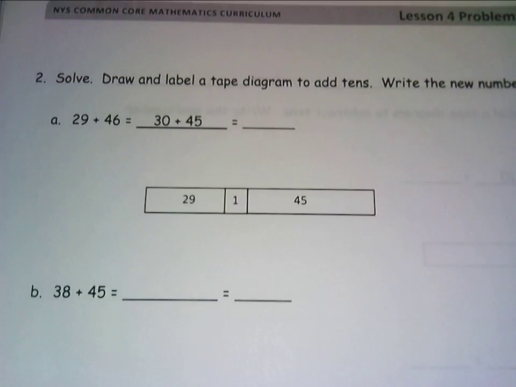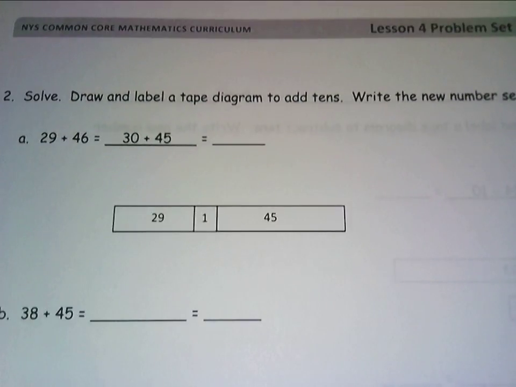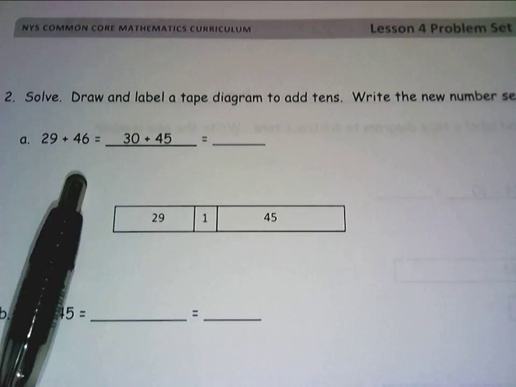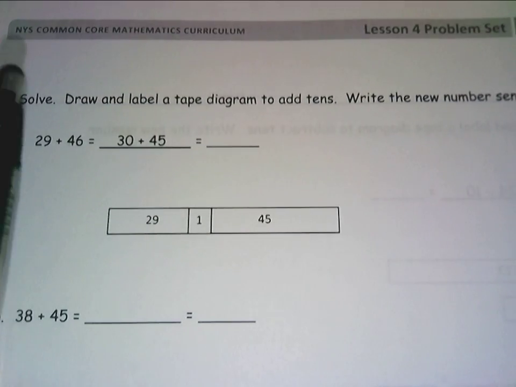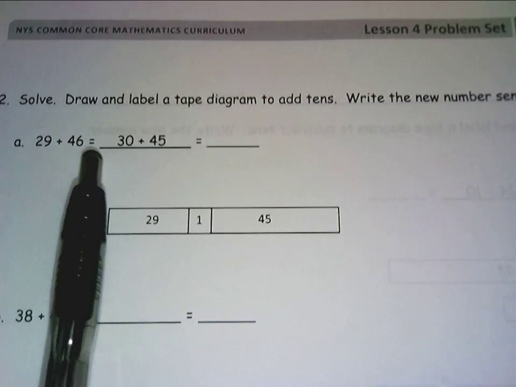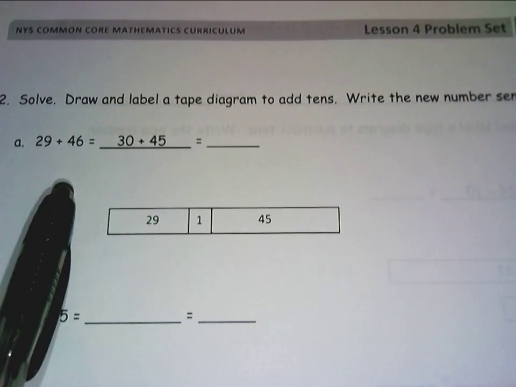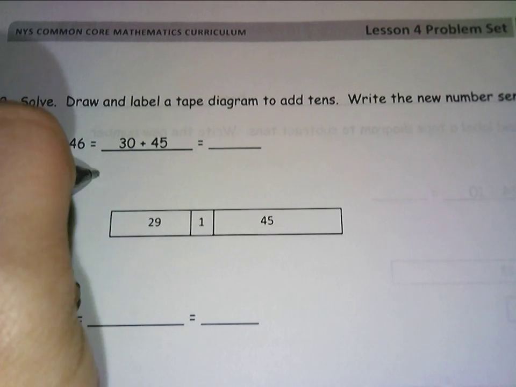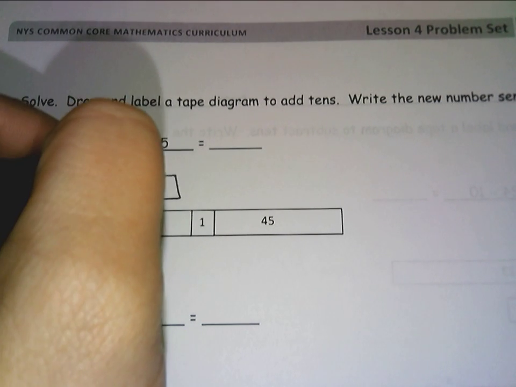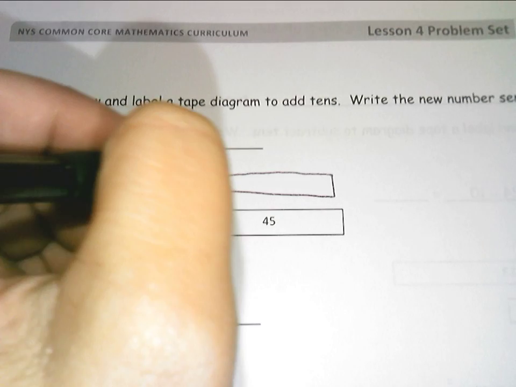So since you already started Module 4, Lesson 4, you already did the subtraction, so now on the problem set, it's on the back. So it says, solve. Draw and label a tape diagram to add tens. Write the new number sentence. So here you can see that they kind of did it for you. So they have 29 plus 46. So they didn't do that first tape diagram, which I would like you to do. So I would like to see 29, and this whole thing will be 46.